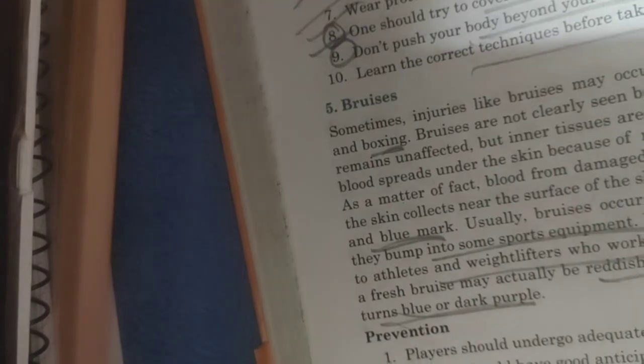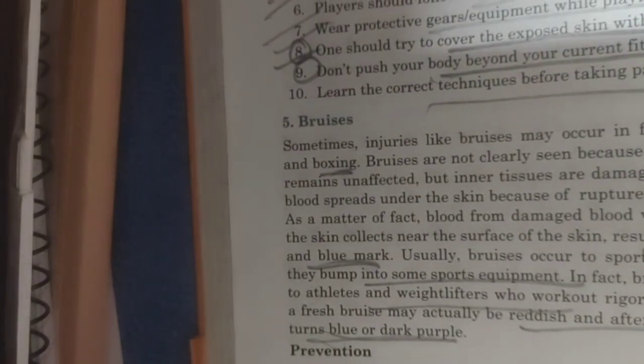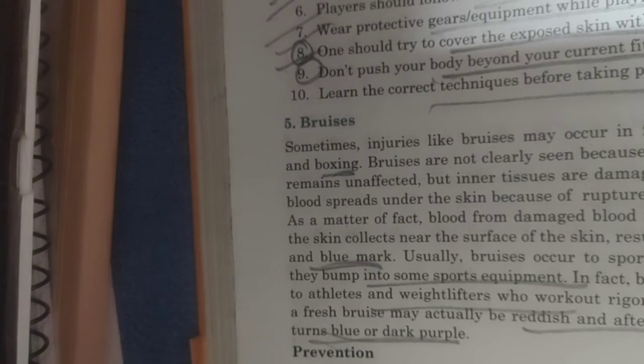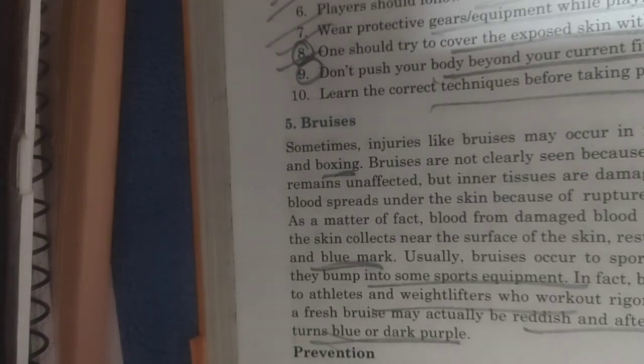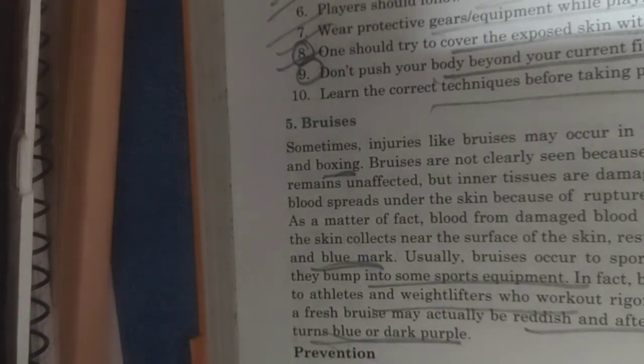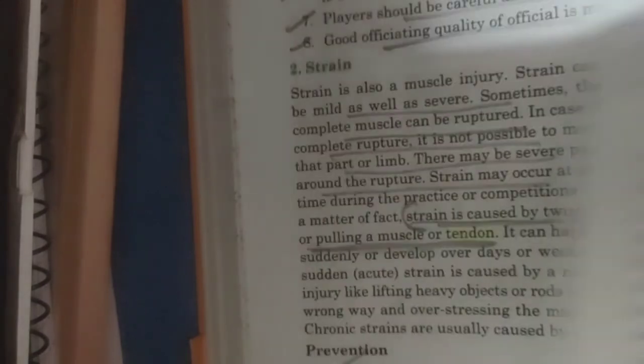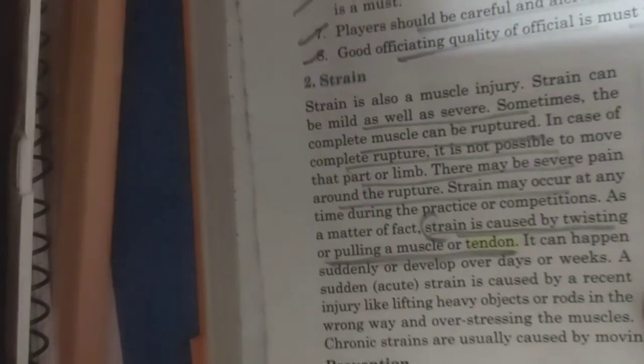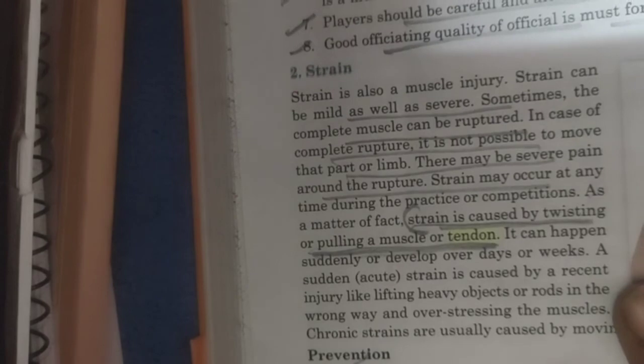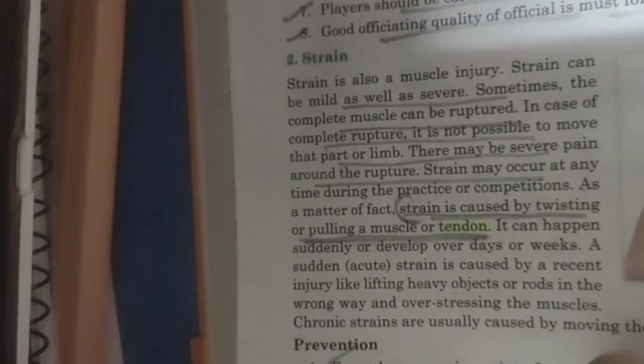In boxing or in football and hockey, your upper skin remains intact, but the lower skin, the blood vessel, gets ruptured and blood spreads under the skin and it collects near the surface of the skin. What is the difference between bruise and contusion? In contusion, the blood vessels broke in the muscles.